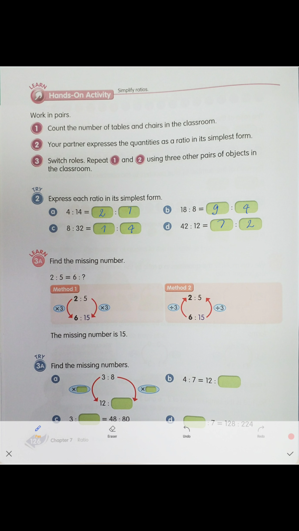Look at this exercise. You have a ratio 3 to 8, and an equivalent ratio 12 to something. So how do we go from 3 to 12? We need to multiply it by 4, right? So 8 times 4 is 32, okay? This is your equivalent ratio. Same thing here, B. 4 to 7 is 12 to something. So from 4 to 12, we need to multiply by 3, right? 7 multiplied by 3 becomes 21.